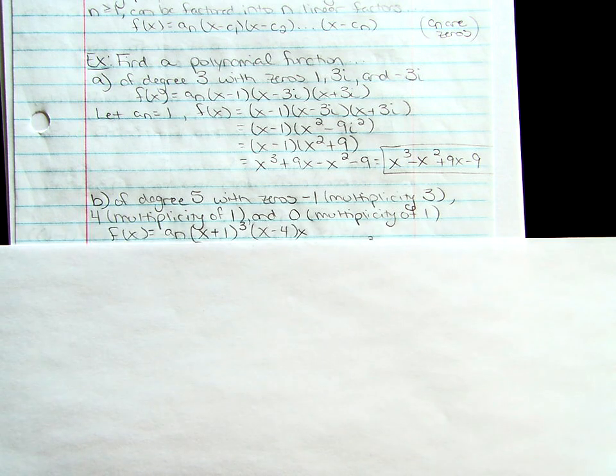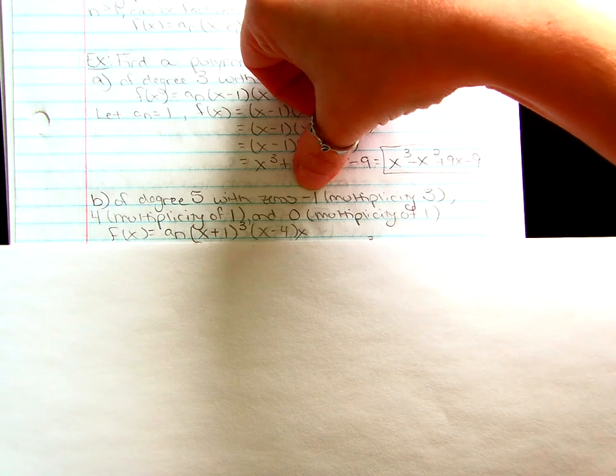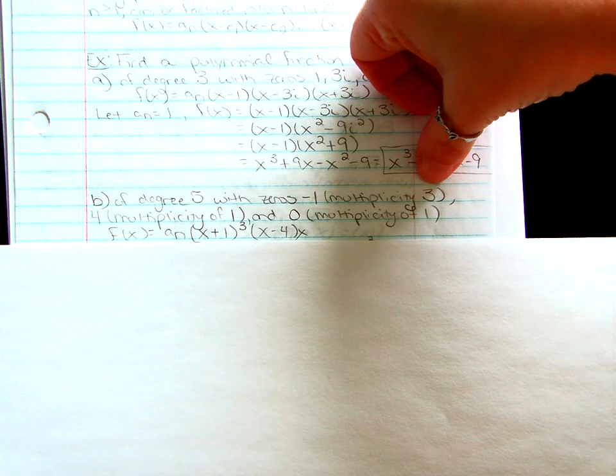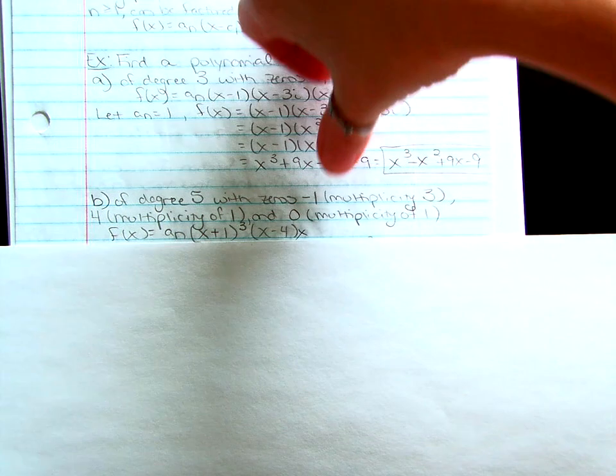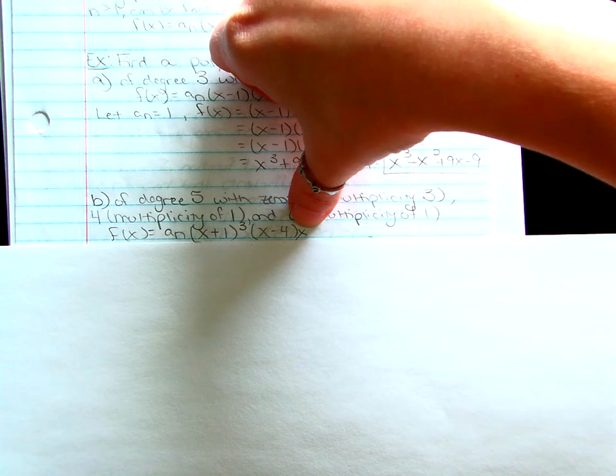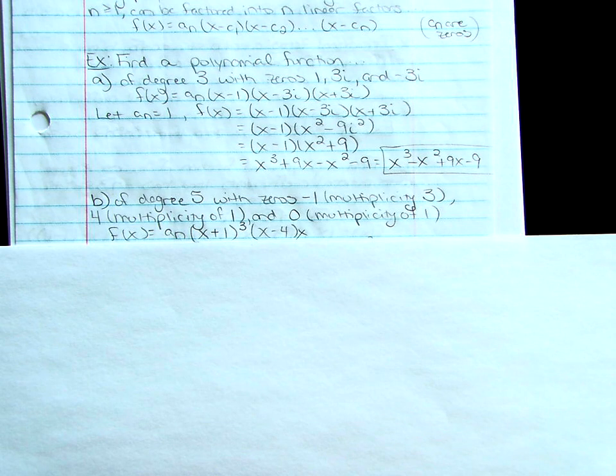So when we plug those in to our general expanded form, we have f of x equals a sub n. We have the x plus 1, because that's our -1, raised to the 3rd power because of the multiplicity of 3. Then we have x minus 4, which just has a multiplicity of 1. And then we have 0 with a multiplicity of 1. Remember, the way we get 0 is just by having an x. If that would have said 0 with a multiplicity of 2, then we would have just a simple x squared there.